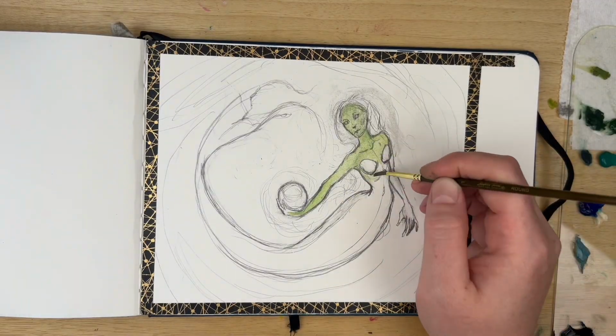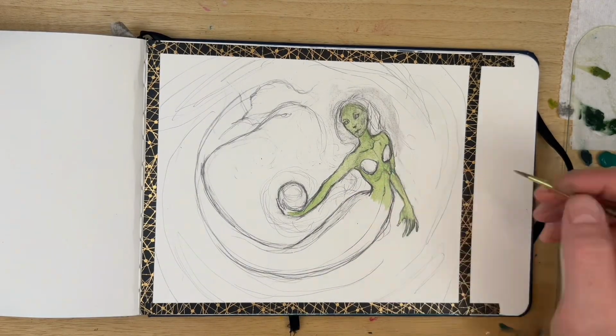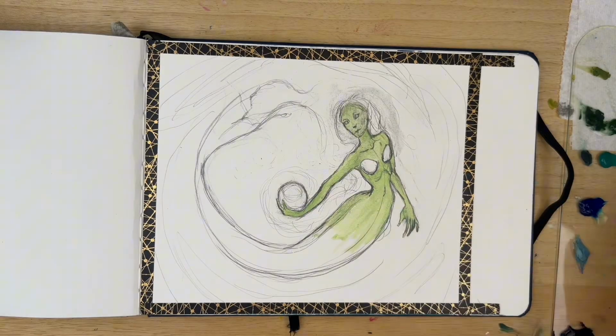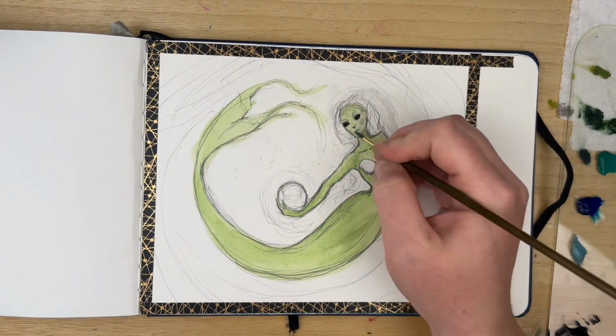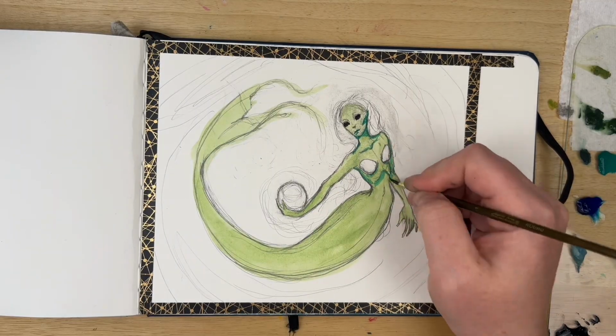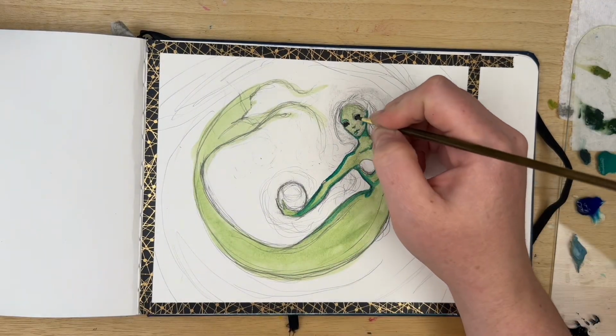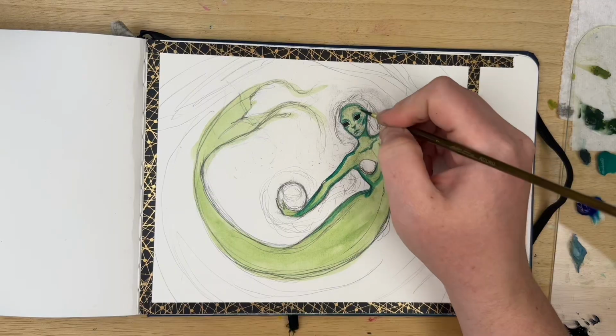In this video, I'm painting a mermaid. I think that's fairly obvious from the opening sketch. I want to discuss in this video the importance of using reference, the benefits of using reference, and maybe why and how you would use reference.